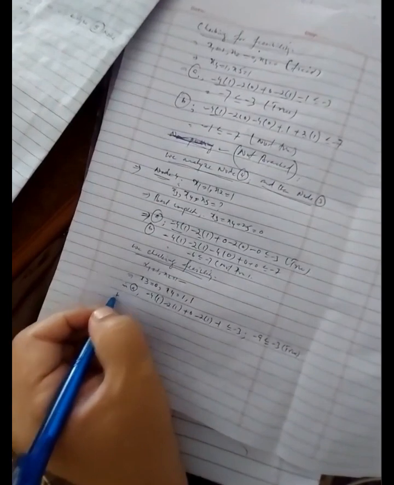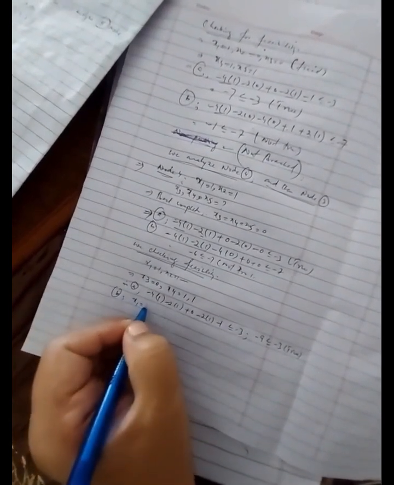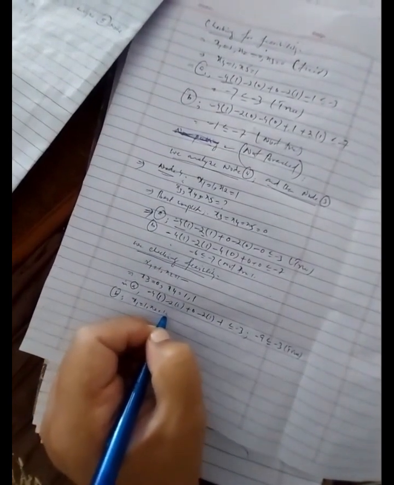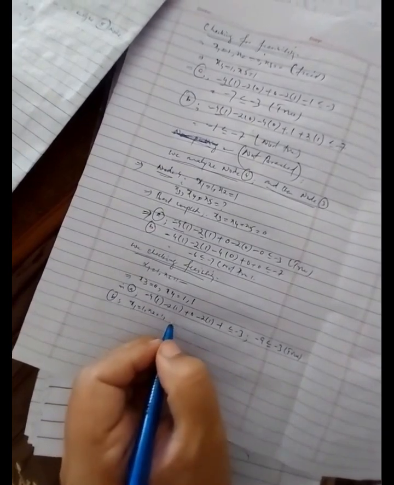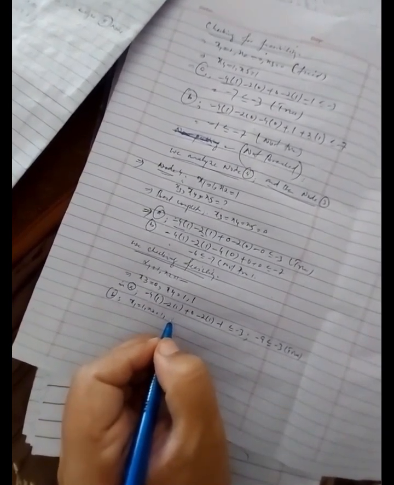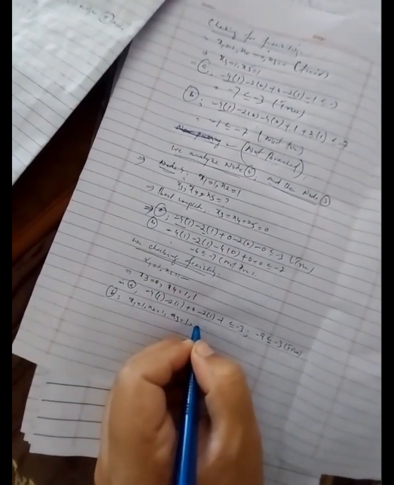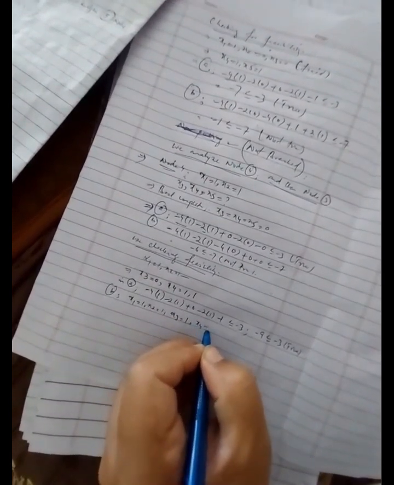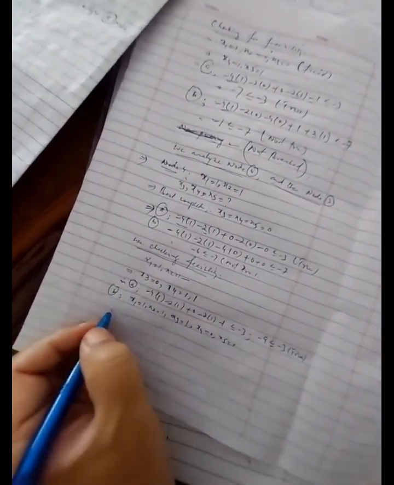true. Now for B we have x1 equal to 1 and x2 equal to 1. For the third variable, the coefficient is minus 4, and we know that for a negative coefficient we will have a value of 1, and x4 is positive, so it will have a value of 0, and x5 is also positive, so x5 will be equal to 0.